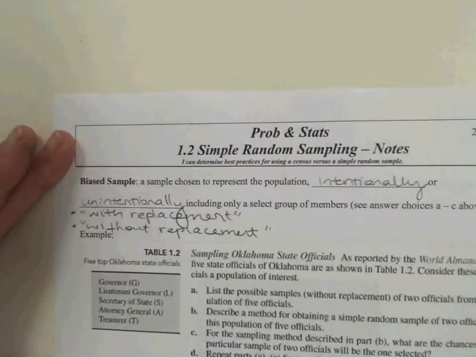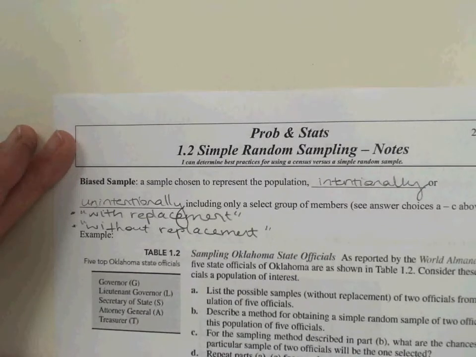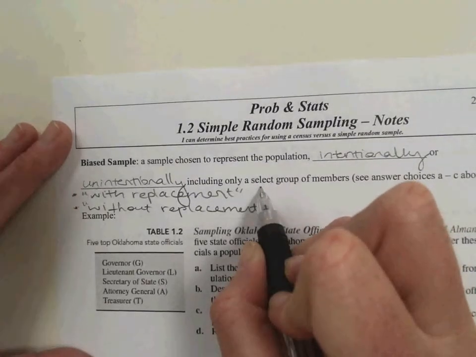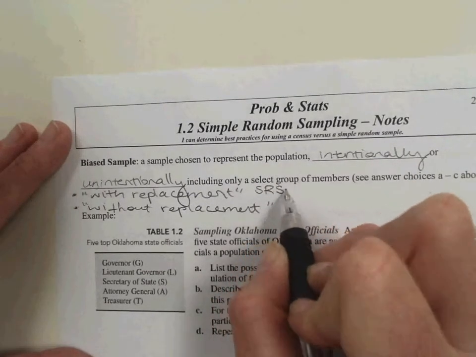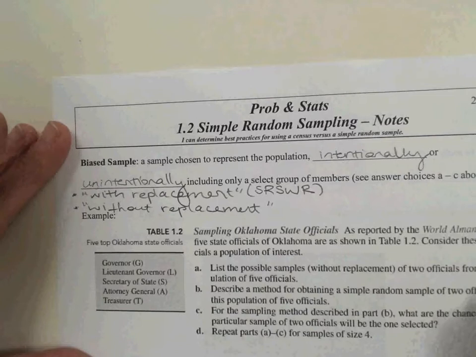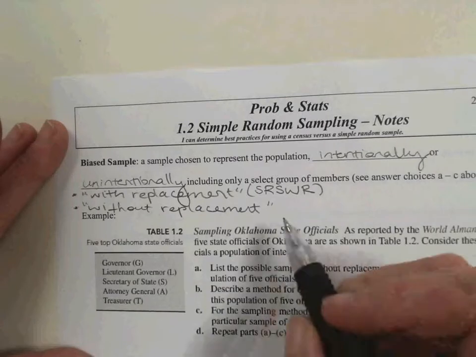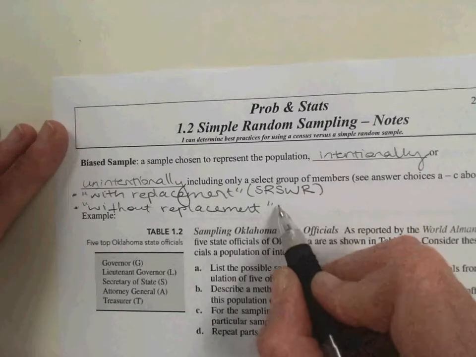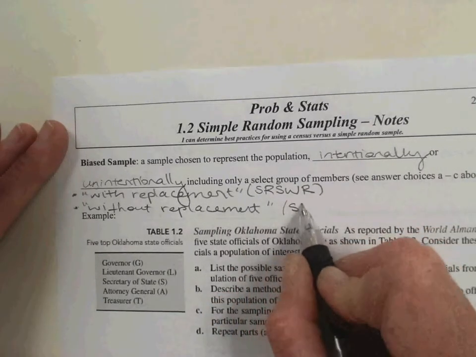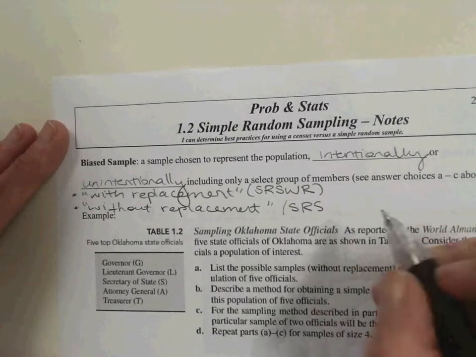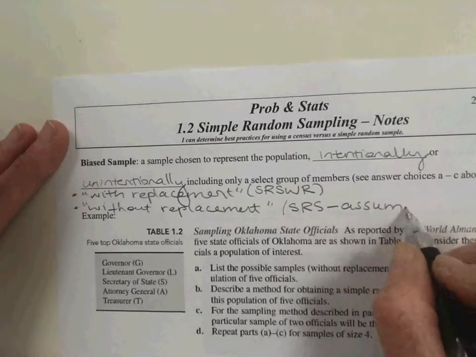It wouldn't really provide the feedback that I was looking for if I do with replacement. It's actually less common to do with replacement. The acronym we use is simple random sample with replacement. It's kind of long. For without replacement, that's the standard. So if it doesn't say, we would assume without replacement, and that's simple random sample. It gets the shorter acronym. And that's the one that's assumed.